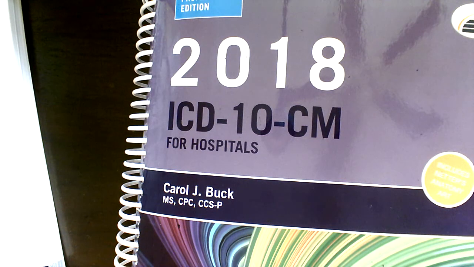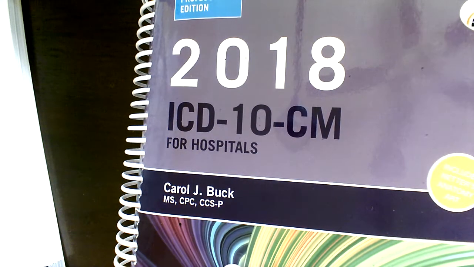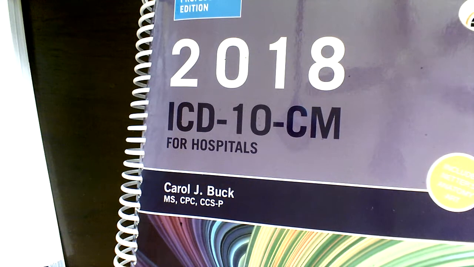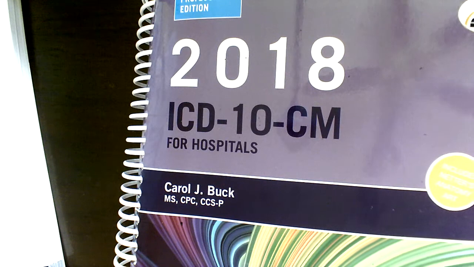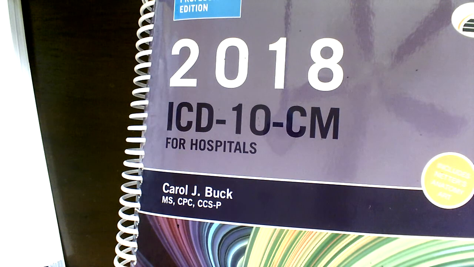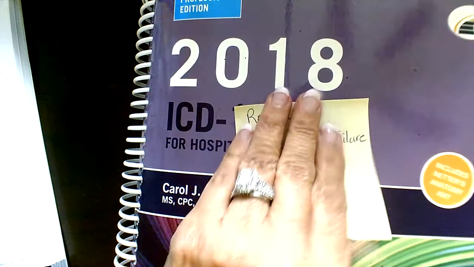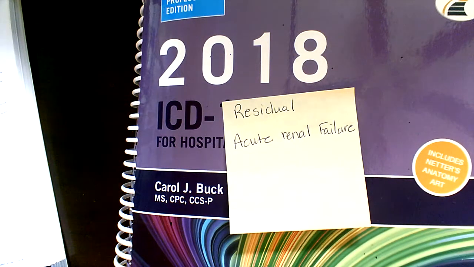Hi class, let's go over coding a residual condition. So we have acute renal failure due to a previous viral encephalitis. Using your ICD-10 coding manual, let's code that diagnostic statement. The residual condition we have determined was acute renal failure, so we want to code that acute renal failure first.